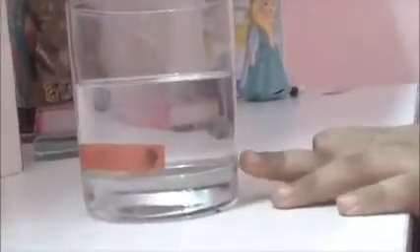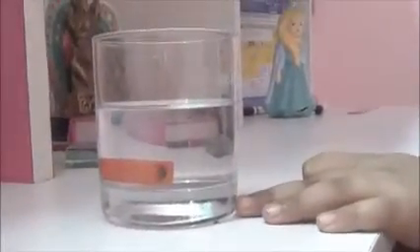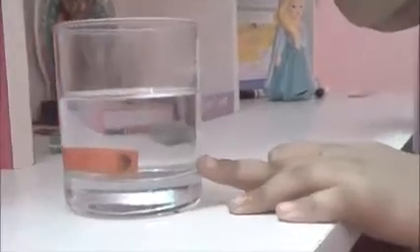Let's take another example. Here I have this sharpener. Look at its size. And now if I put it in water, now see its size. Doesn't it appear larger? That is also because of refraction of light. If you see it from different angles, it will appear enlarged, from any angle.